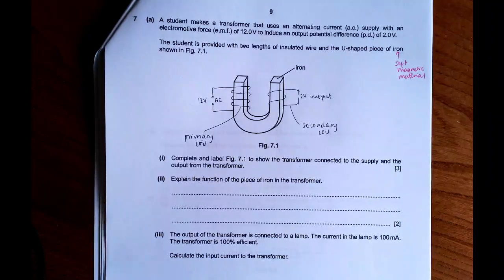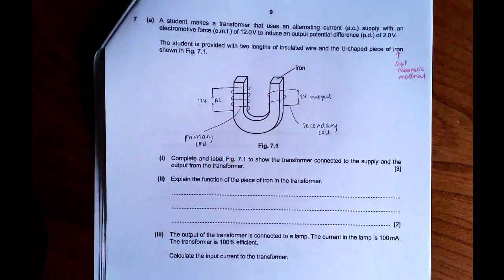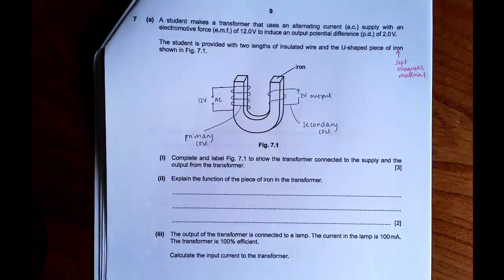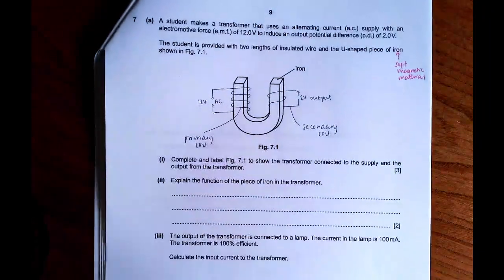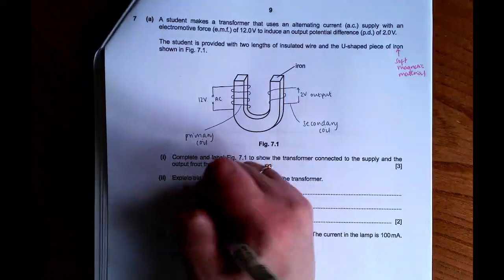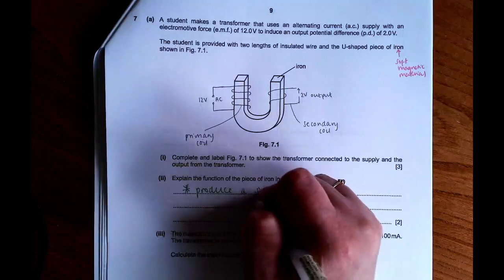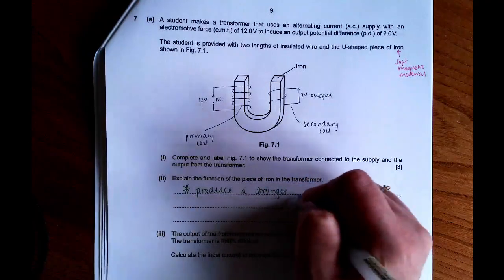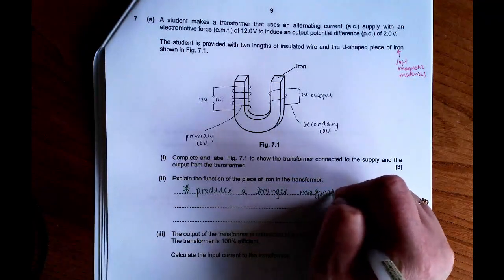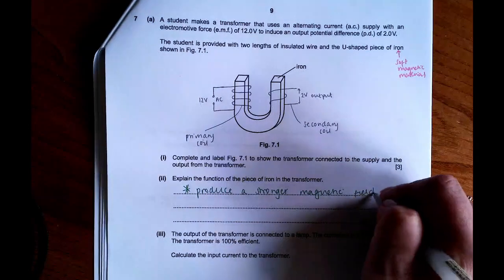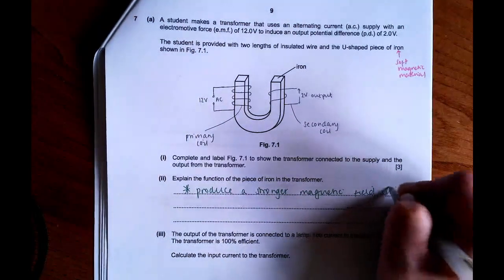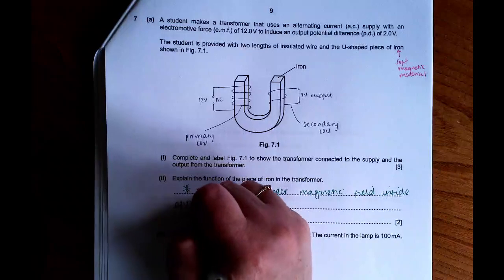Then it asks you to explain the function of the piece of iron. So why are we having to use the iron core in the first place? Okay, so what we want to say is worth 2 marks. We need 2 points. Firstly, it will produce a stronger magnetic field inside of the secondary coil.